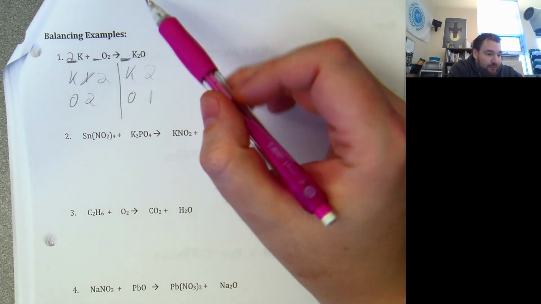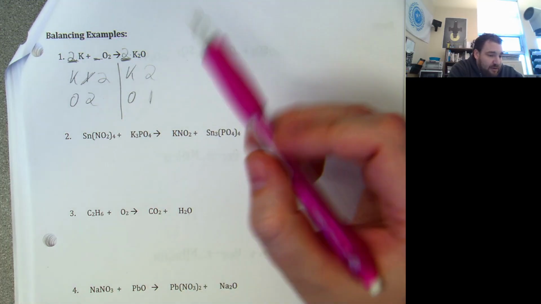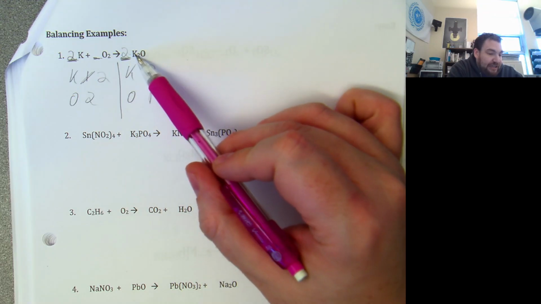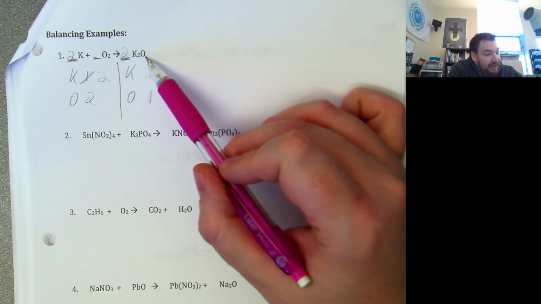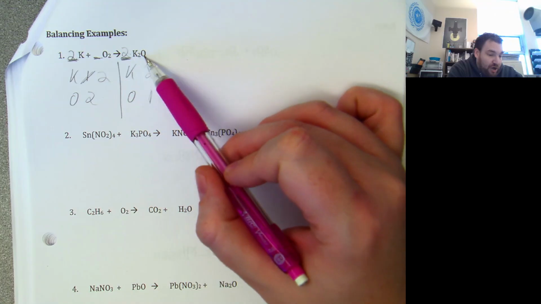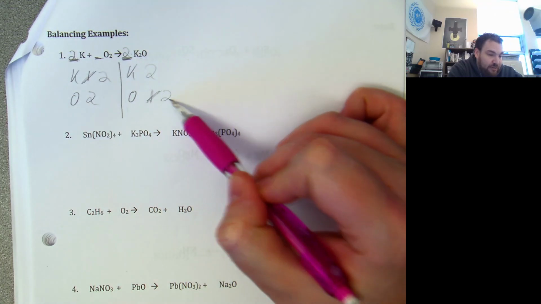Masi says to add a 2. If I put a 2 there, what does that do to the oxygens? Well, I've got K2O, and every group of K2O has 1 oxygen, so if I put a 2 out front here, 2 times the 1 oxygen is going to give me 2 oxygens.